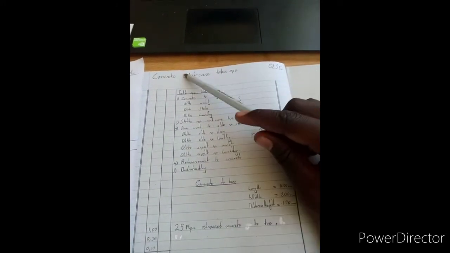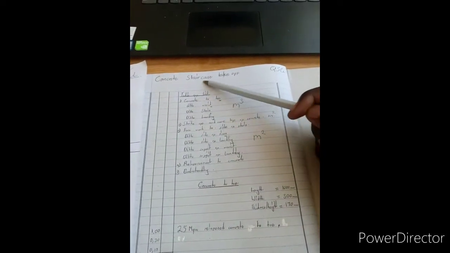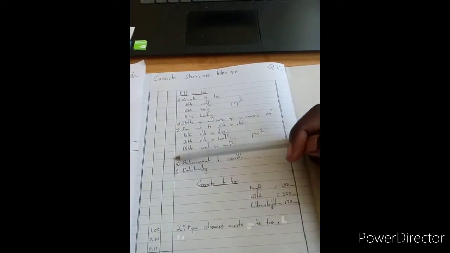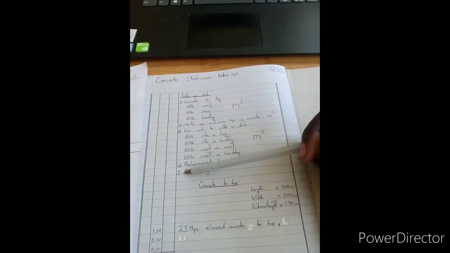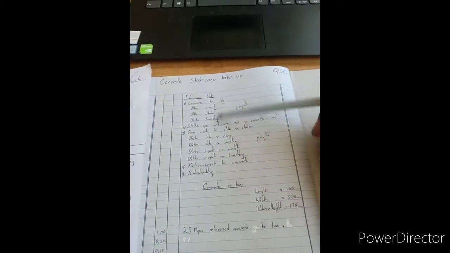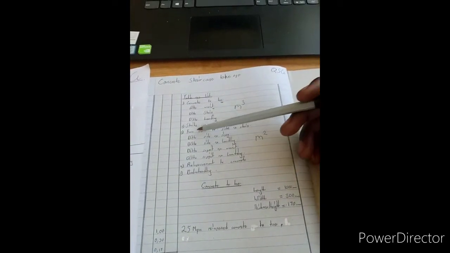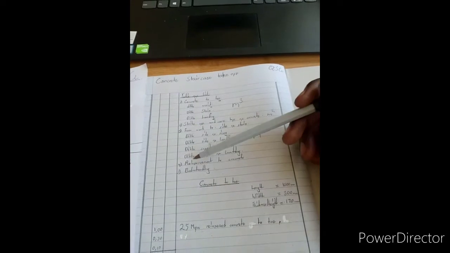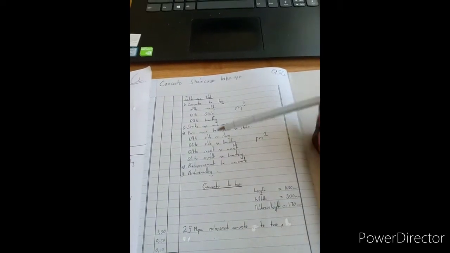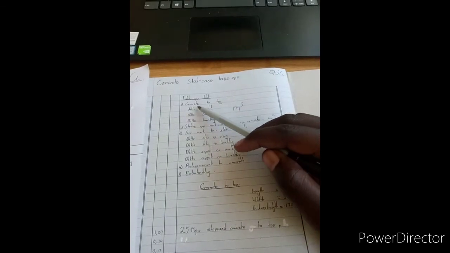So today we're going to do a concrete staircase takeoff. First, on our takeoff, we have this takeoff list, which is pretty short and simple. By the way, basically it's concrete stuff: the strike off and cure, and then formwork and reinforcement and balustrading. That's it.